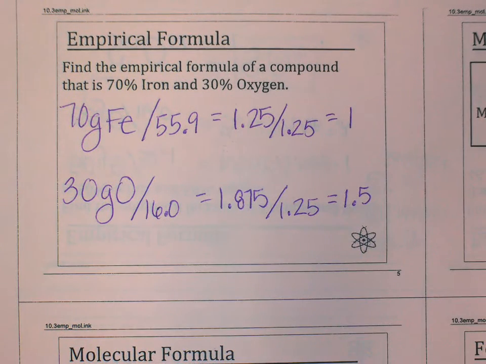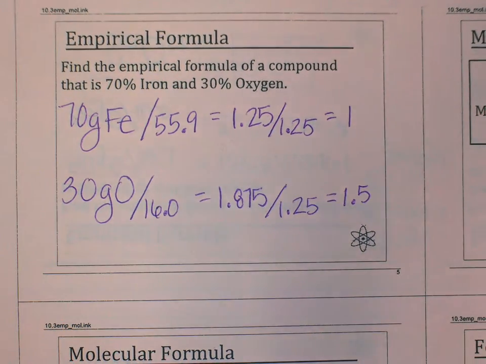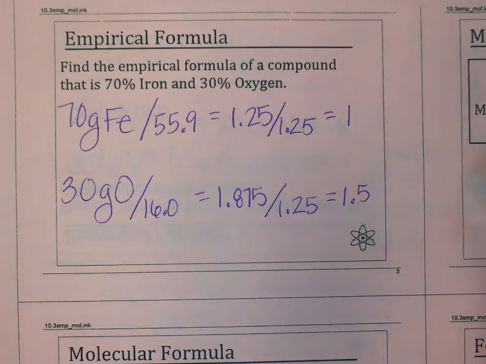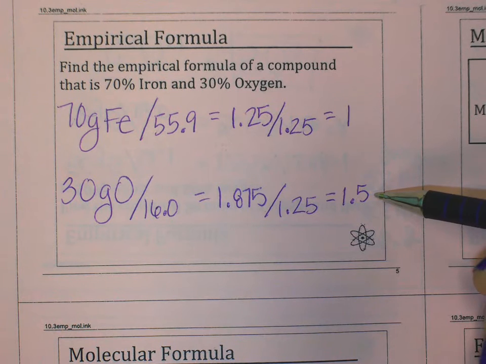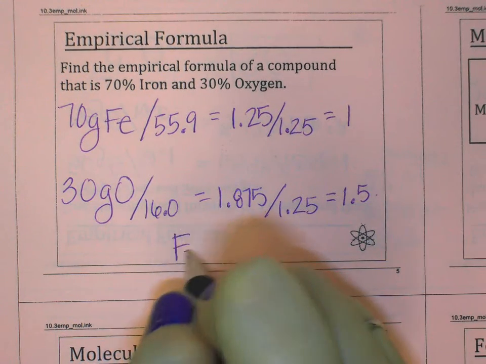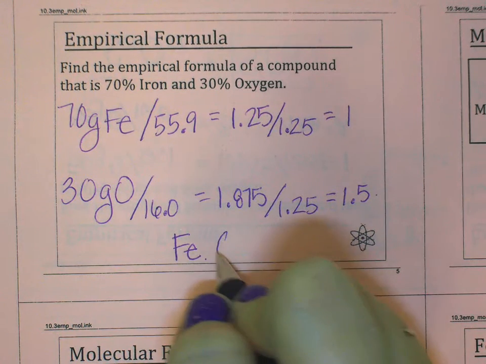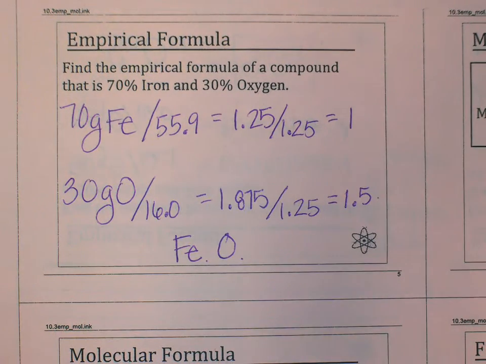So now I ran into a little problem because I cannot put this number in as part of my formula. So when I'm writing out my formula, I know it's Fe something, O something, but I cannot put that 1.5 there. Sometimes you have this extra step.